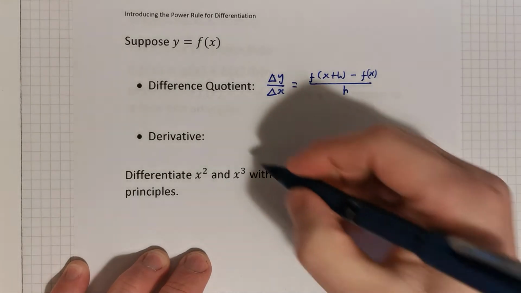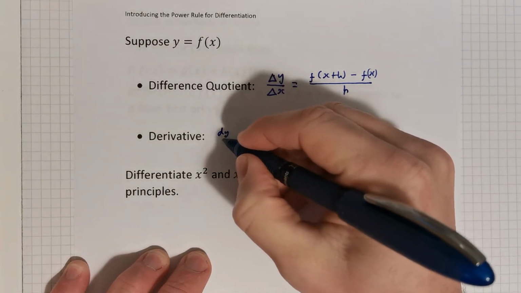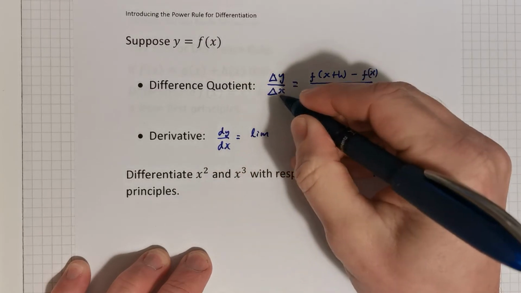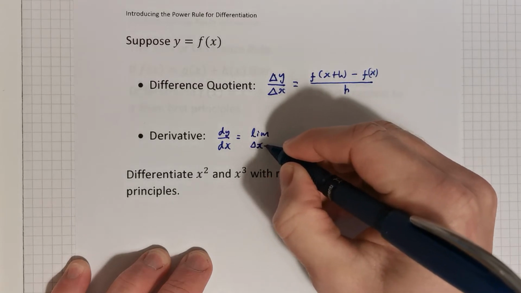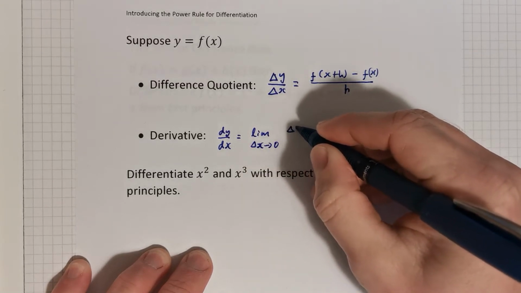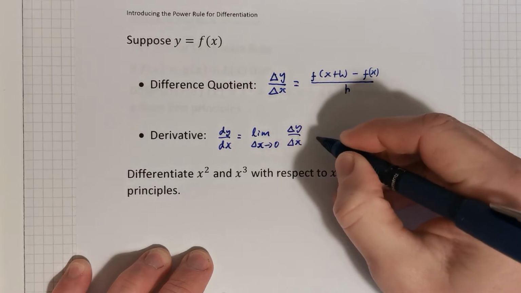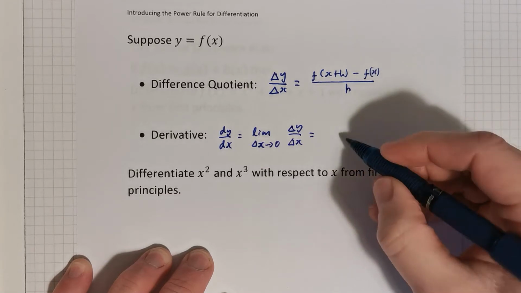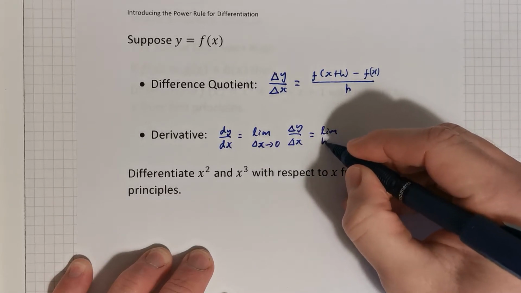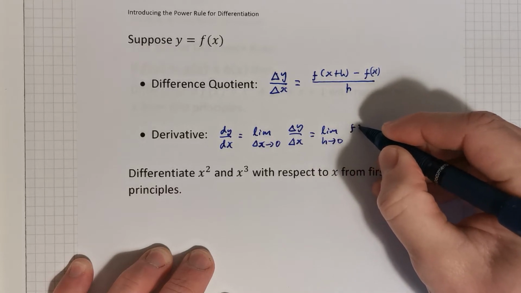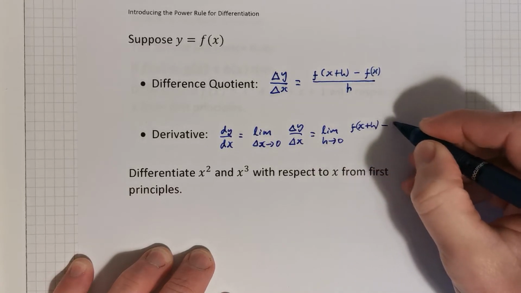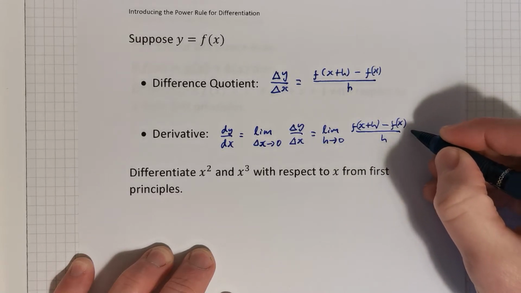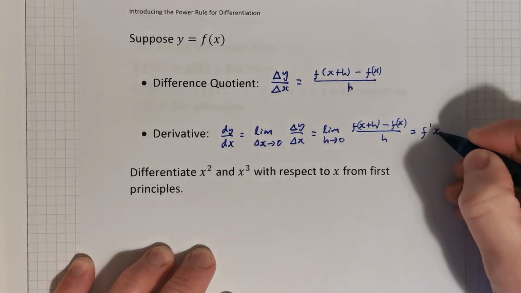The derivative, which we call dy dx using Leibniz notation, is defined as being the limit as the change in x approaches 0 of delta y over delta x. Now the change in x here we call h, the horizontal change, so that would be the limit as h tends towards 0 of f of x plus h, subtract f of x, all over h. Okay, and that's what we know as f prime of x.